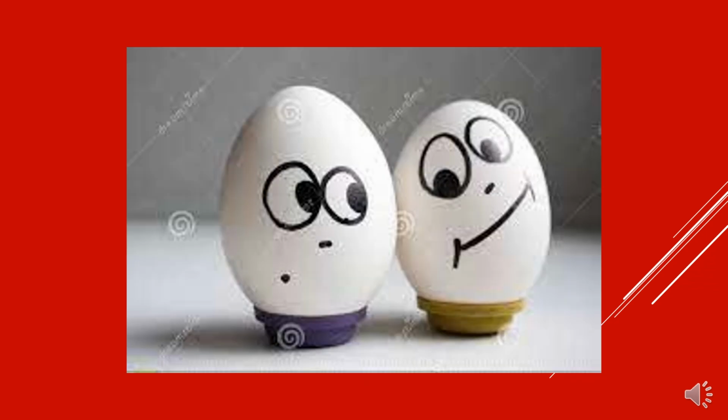Students, you have to tell me how many eggs in this picture. Can you tell me? Yes, we have 2 eggs here. But we cannot say these are an eggs.